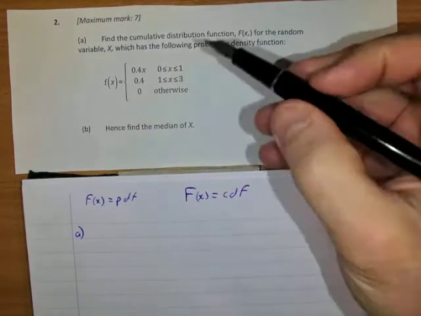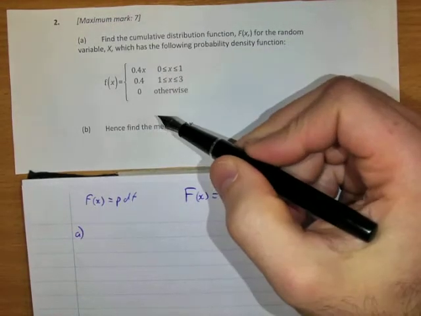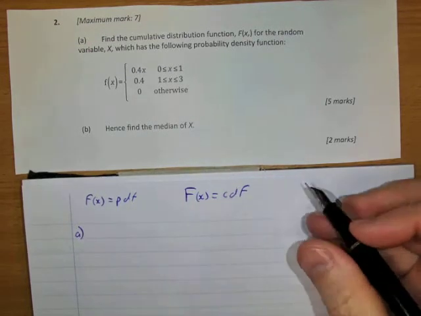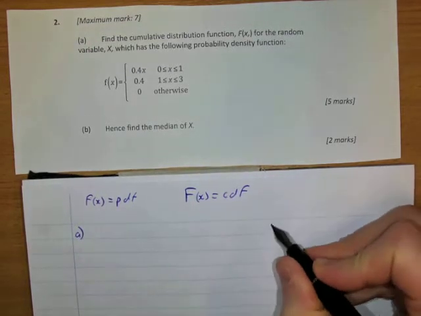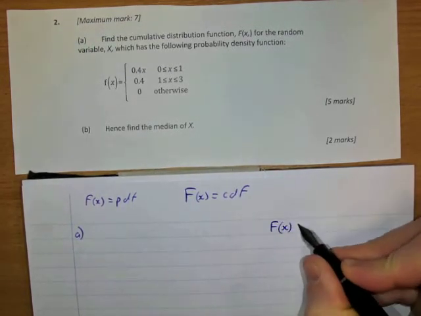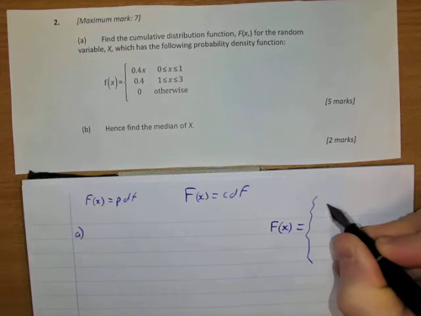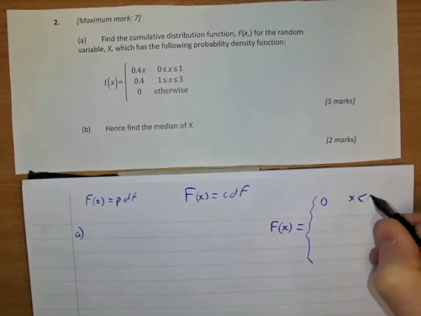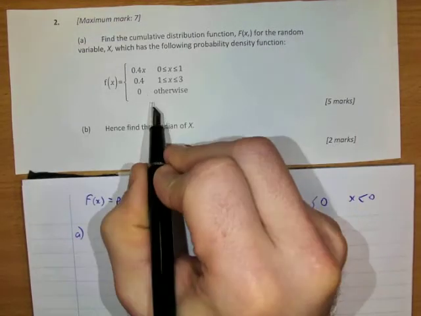So let's work from the lower x values upwards. So firstly, if I write down my final answer up in this corner here, my F of x is going to look like this. It's going to be 0 for any x values that are less than 0, because we're told 0 otherwise.